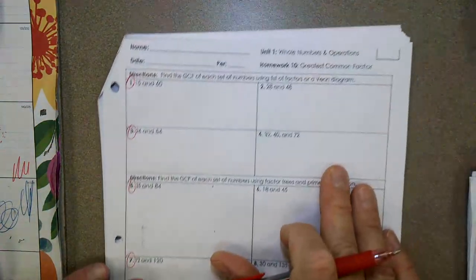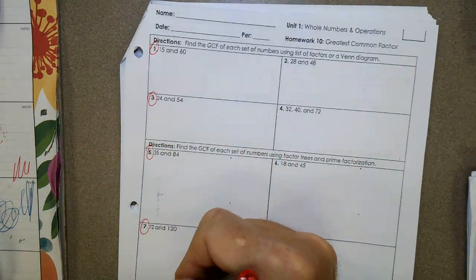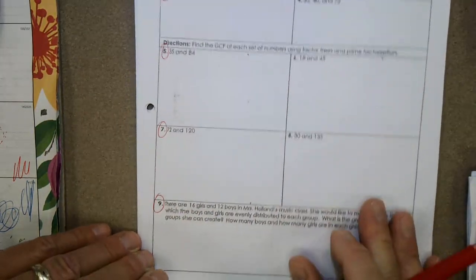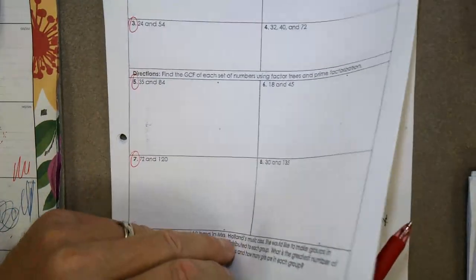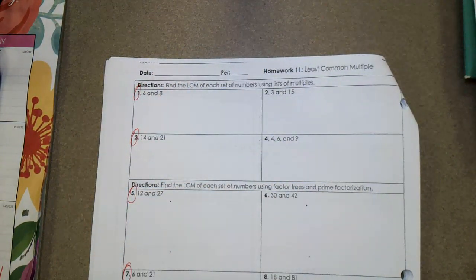Let's go back to the homework, and let me reiterate. Homework 10, you had to do the odds, so there was 5 problems on that first page: 1, 3, 5, 7, and 9. Now, let's go to the next page, and it's homework 11. And it's the exact same thing, except for it's on homework 11. We have 1, 3, 5, 7, and 9.